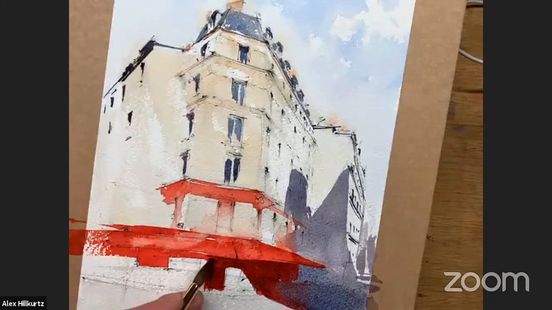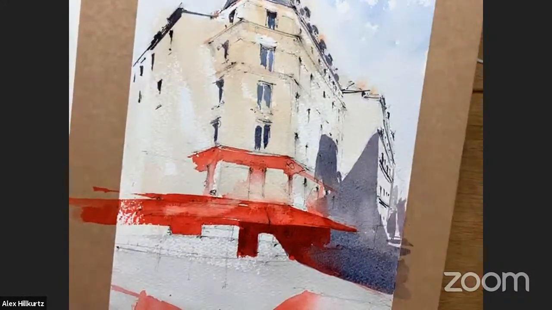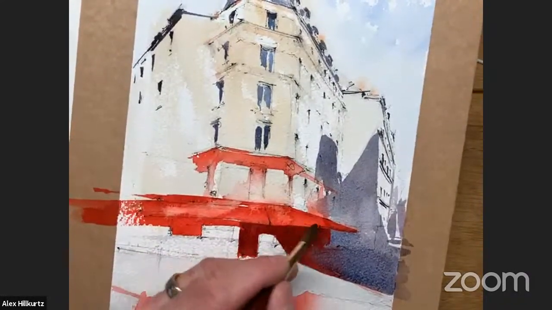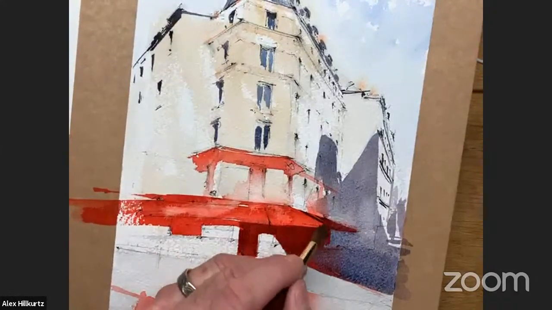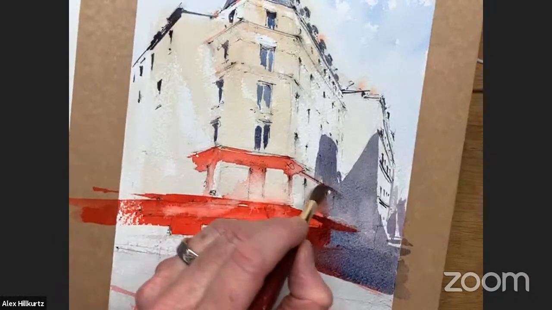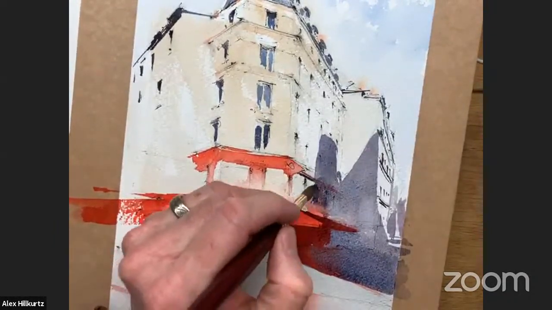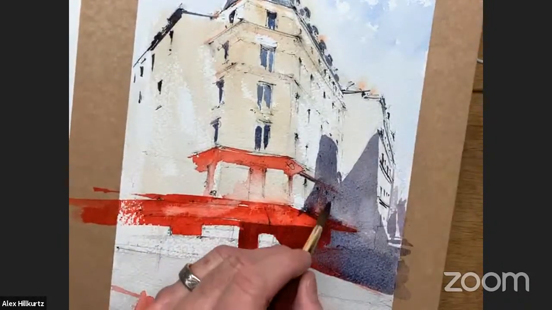So I'm just glazing this dark color over this shadow color, over the red color rather. While this is still pretty wet, I wanna keep moving around. Yeah, that's better.